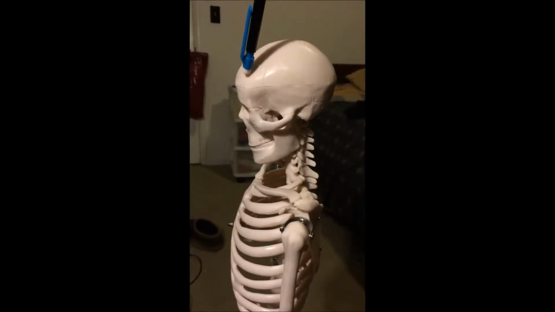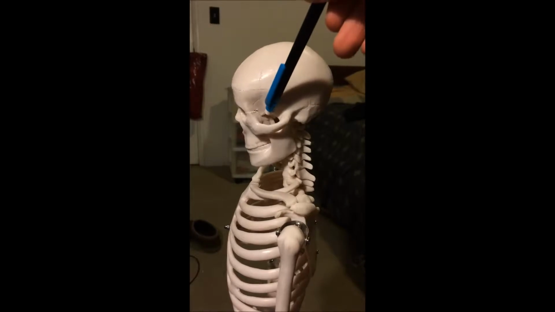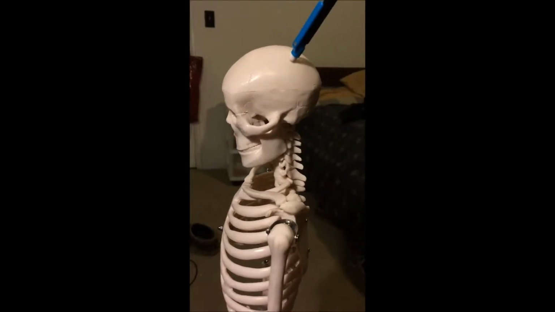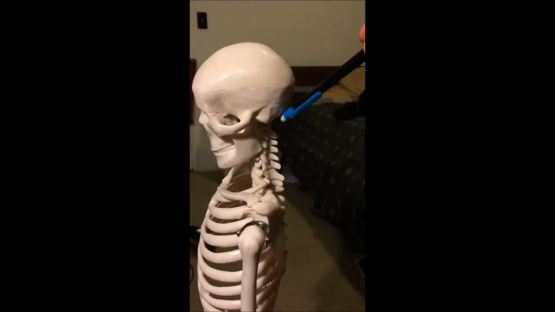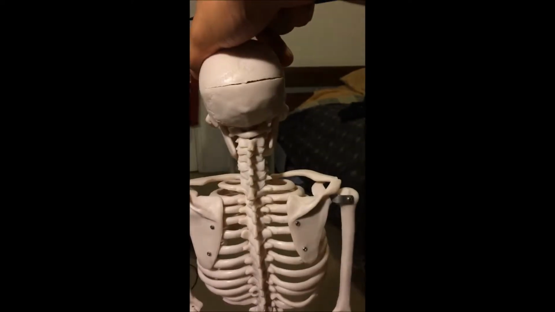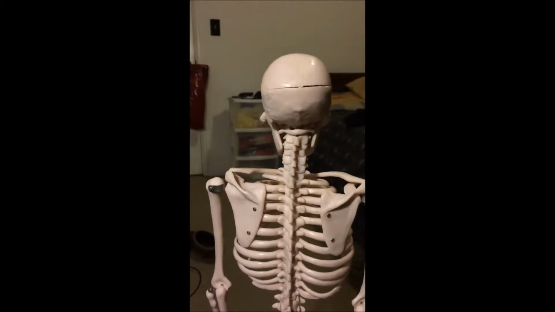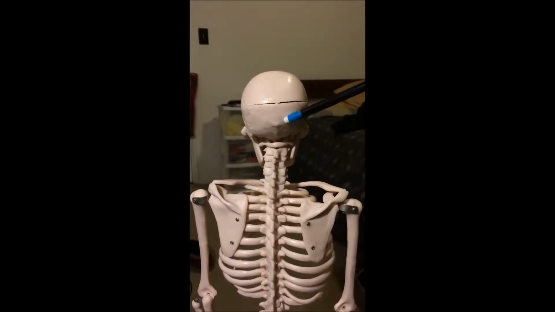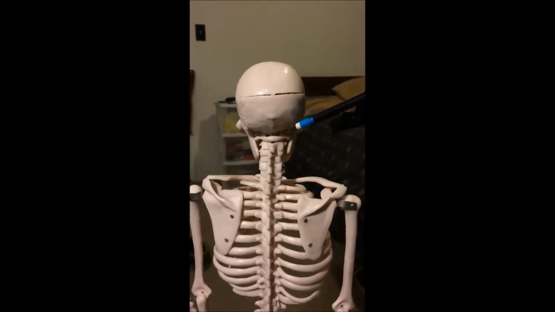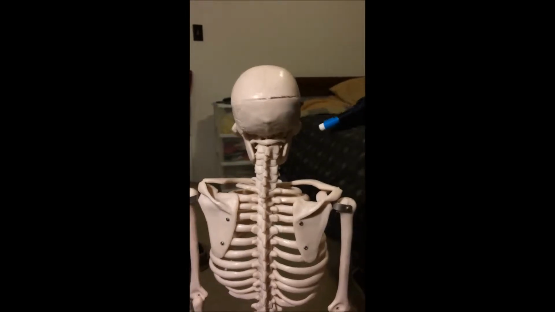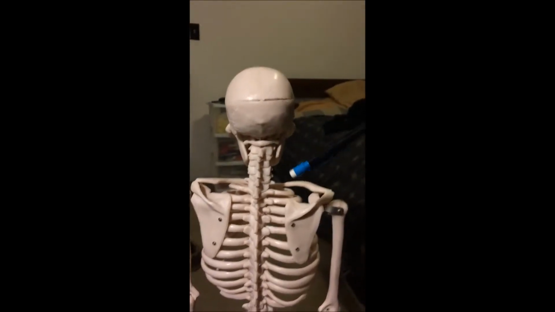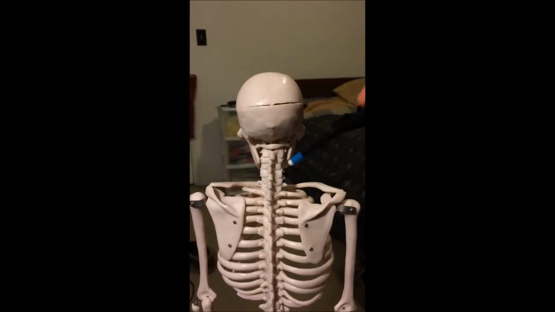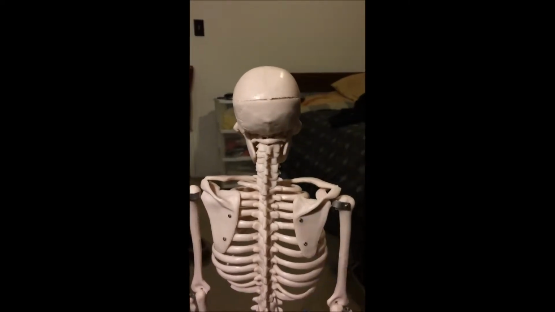Frontal, temporal, parietal, occipital, and here's the external occipital protuberance, where the trapezius fibers, these muscles attach to.